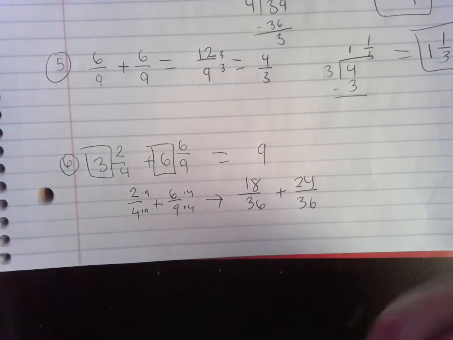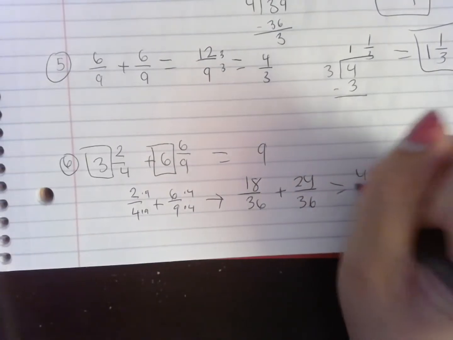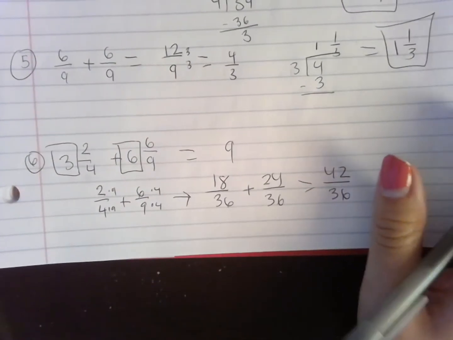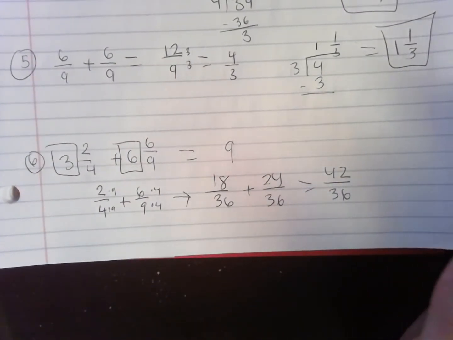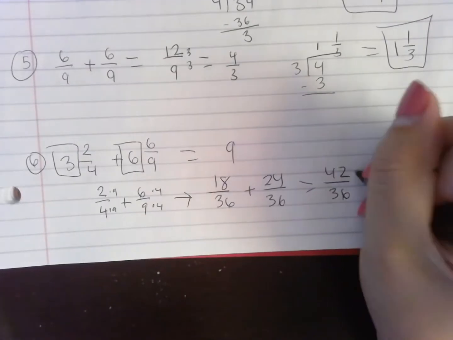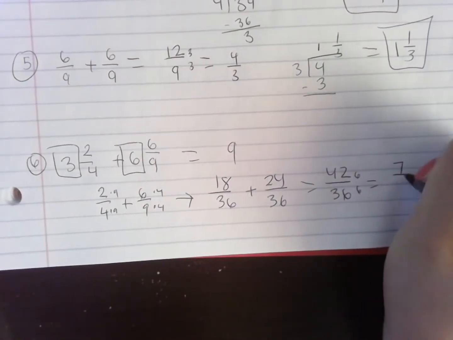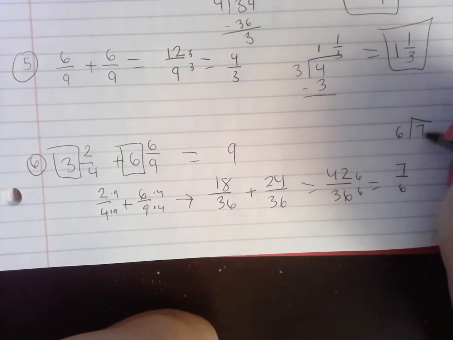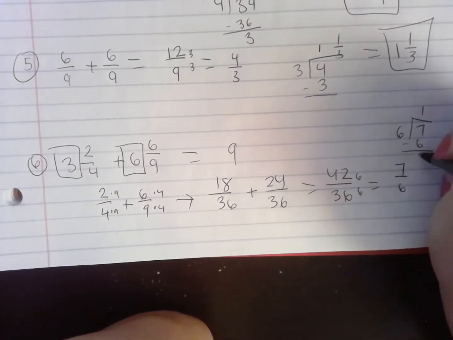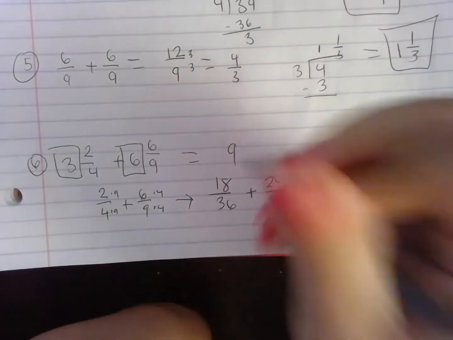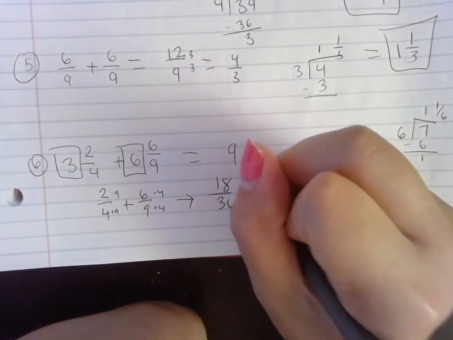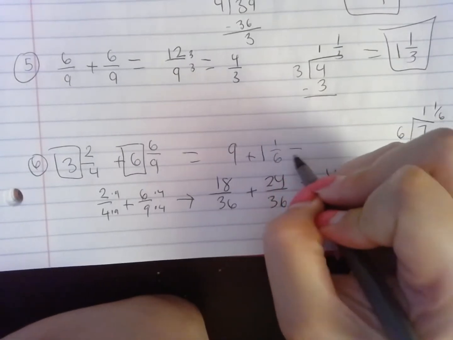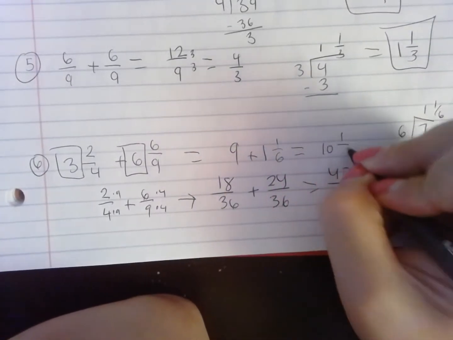And 24 plus 18 would give me 42 over 36. This is also an improper fraction. Just to make my life easier, I'm going to reduce this by 6. That would give me 7 over 6. And 7 divided by 6 would give me 1 and 1/6. So now all I've got to do is add my whole number, 9 plus 1 and 1/6. Well, that's just going to give me 10 and 1/6.